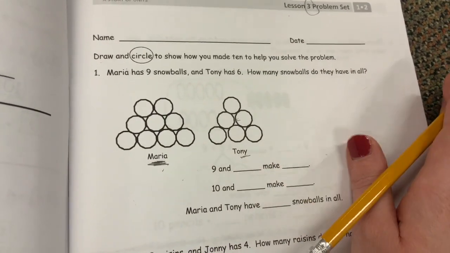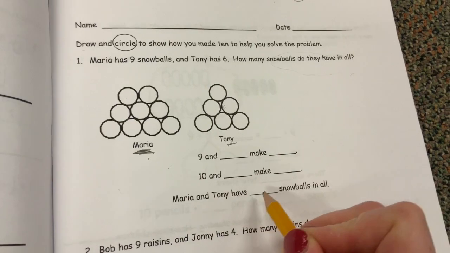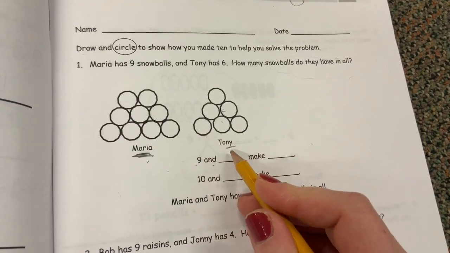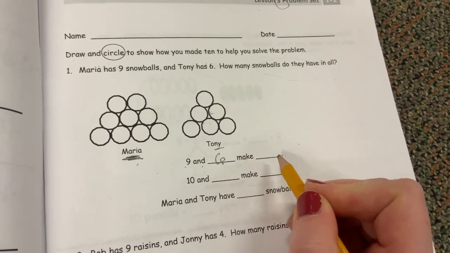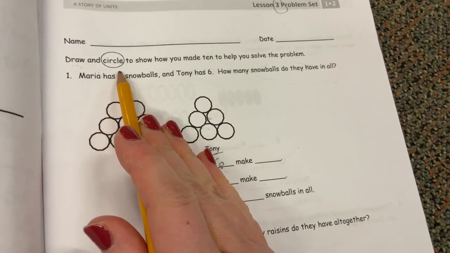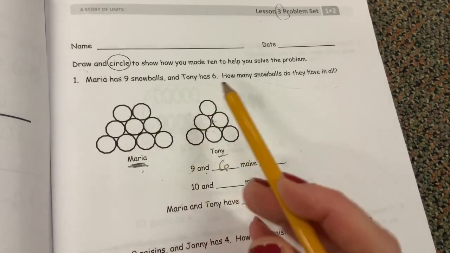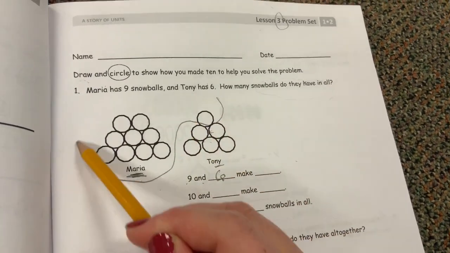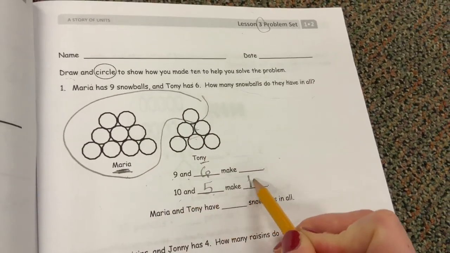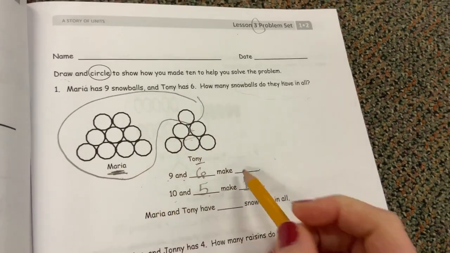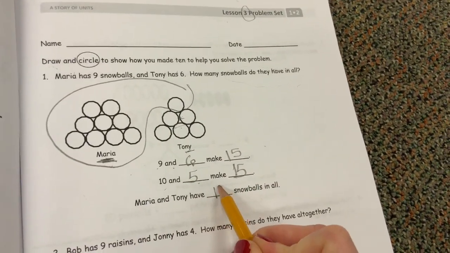Okay, I can tell this is an addition sentence because it's asking how many they have in all. So let's see how it's set up for me. 9 and 6, those are Tony's, make, that's kind of tricky. But it said to draw and circle to show how we made 10. So if this is 9, I only need to borrow 1 of Tony's to make that 10. So then I have 10, and then there were 5 of Tony's left. 10 and 5 make 15. And since nothing changed, it's still the same amount, then 9 and 6 must equal 15 as well. So Maria and Tony have 15 snowballs in all.